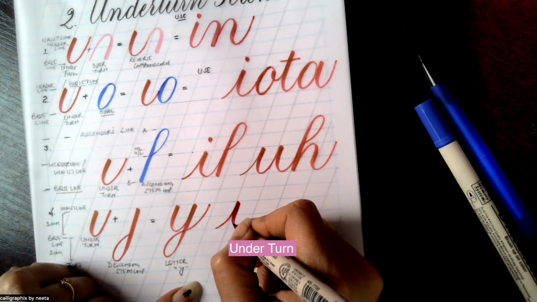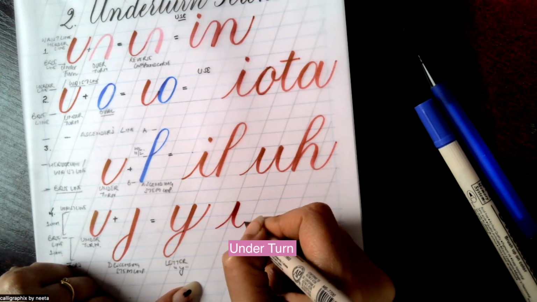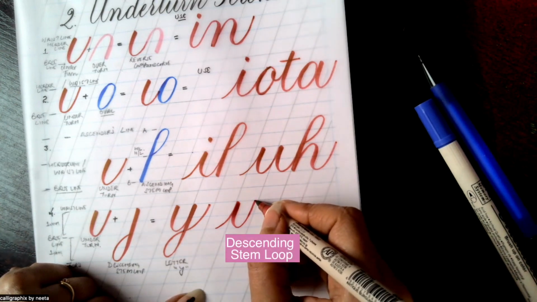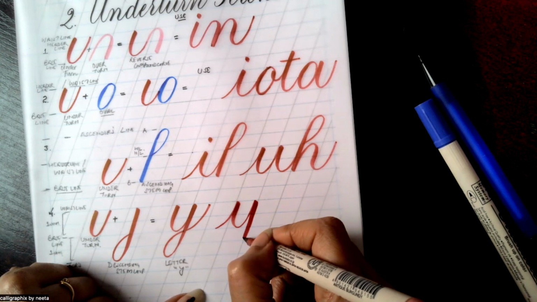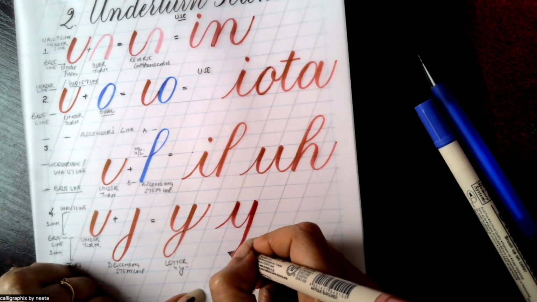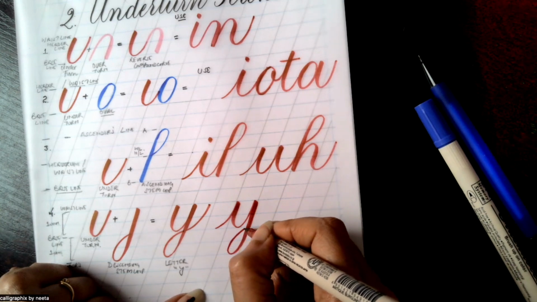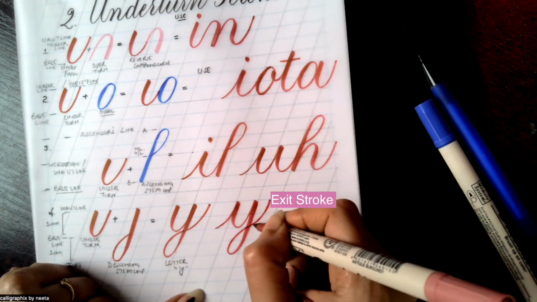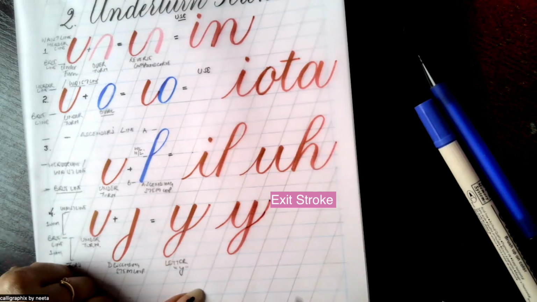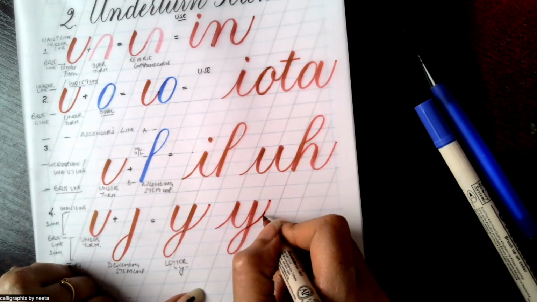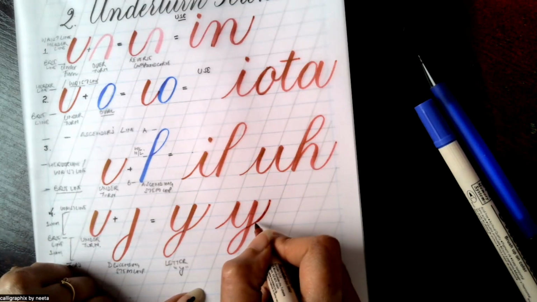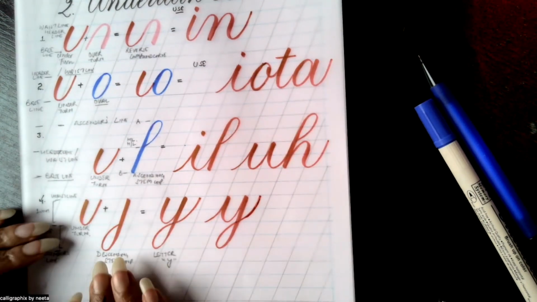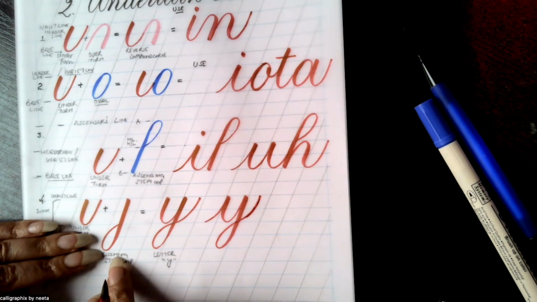Then we can create our underturn and then descending stem loop, and again our entry or exit stroke once again to create our letter Y. It got thicker. So this is how our letter Y is created when we are using underturn and descending stem loop.